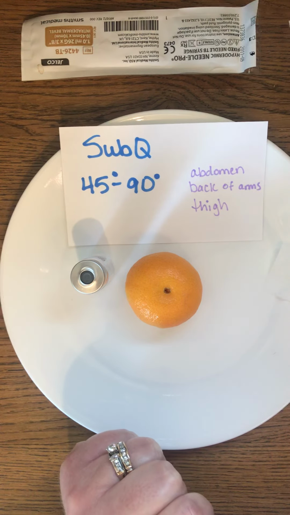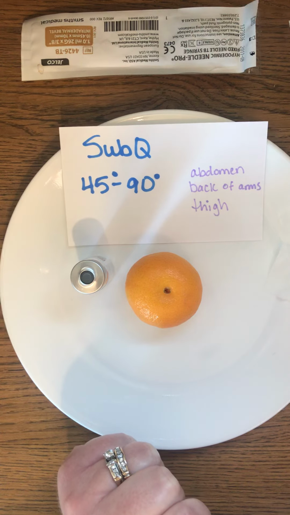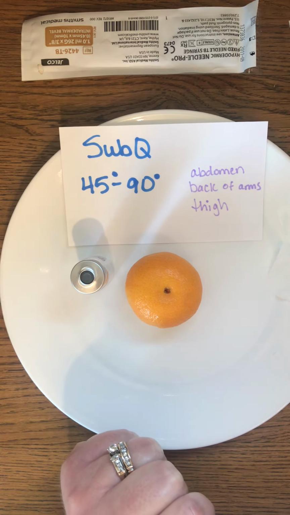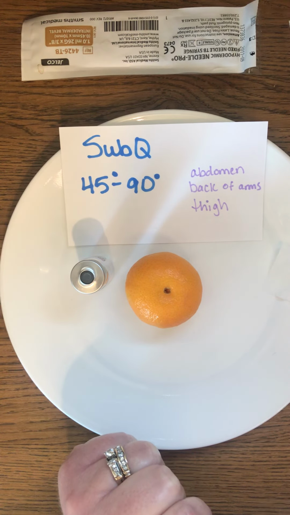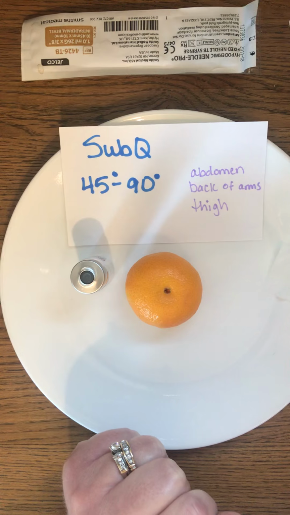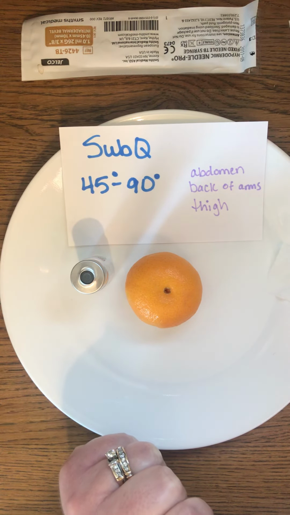So we typically end up using the little bit longer needle. That 5/8 inch needle may be used if we're going in at a 45-degree angle. If we're going to be going in at a 90-degree angle, typically that 3/8 inch needle is going to be sufficient. We want to pinch the skin for patients who are thinner.